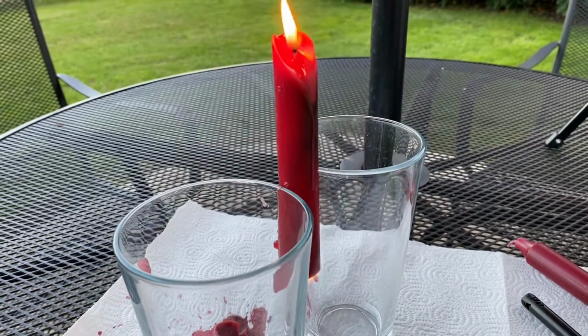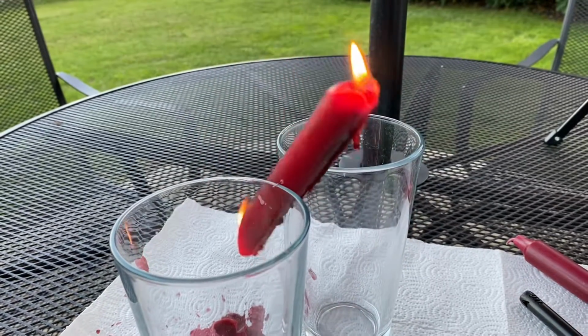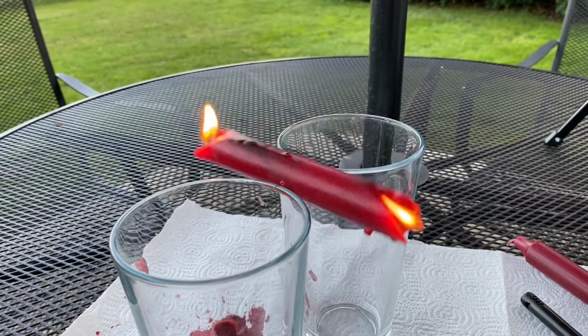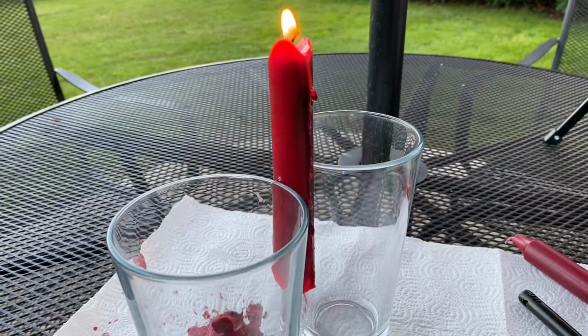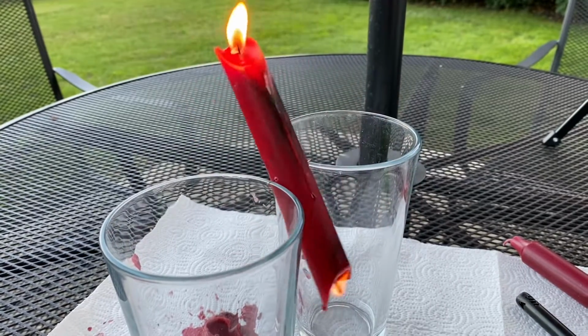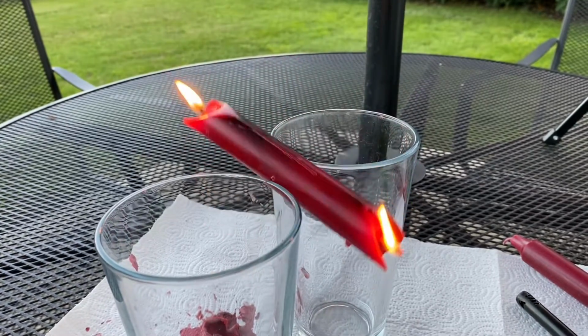What makes that candle move? Is it momentum? Is it convection? Is it a loss of mass? Maybe it's a little bit of all three. Convection, momentum, and mass in RamZland.